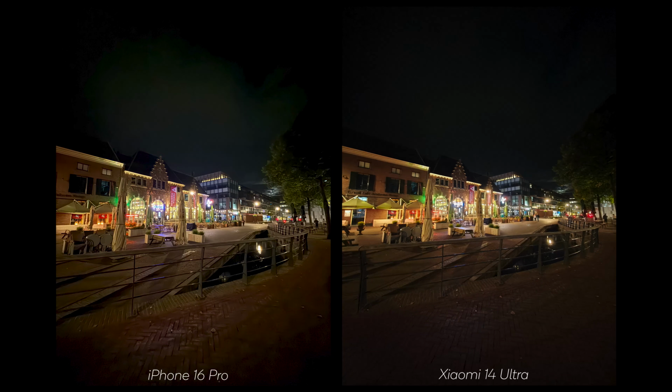How do I even start this? Let's begin fairly and ignore the obvious problems on the iPhone shot. And we see that both don't have a great dynamic range, with both not doing a very good job in general when it comes to the details. But at least it doesn't have some huge problems in the sky around the image itself. Again, the Xiaomi shot isn't great, but at least it doesn't have that huge error.